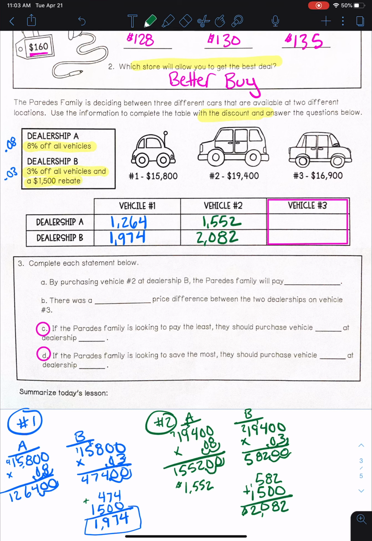Okay, so on one of your assignments, you are going to have to do the same thing for vehicle number 3 and figure out what the sale prices for those are. Now we're going to go ahead and answer questions A and B. It says, by purchasing vehicle number 2 at dealership B, the family will pay how much? Okay, well, vehicle 2, so this is question A.